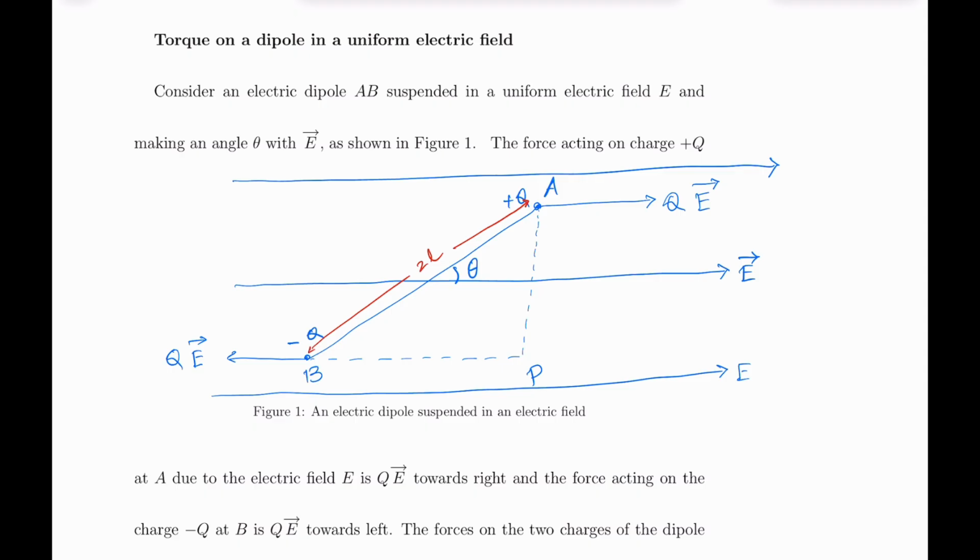Since electric field is defined as the force acting on a unit positive charge, the force acting on the end A where we have a charge plus Q is QE in the direction of the electric field. And the force acting on the end B where we have a charge minus Q is also equal to QE, but it is in the opposite direction, opposite to the direction of electric field. These two forces at A and B ends are equal in magnitude but are anti-parallel to each other.